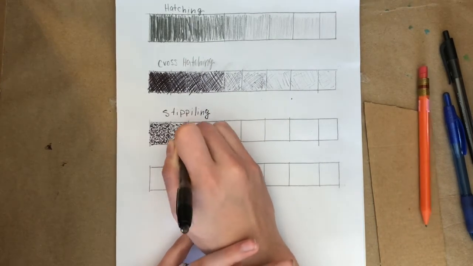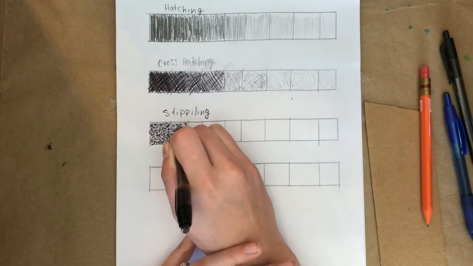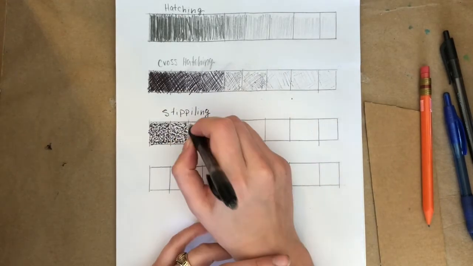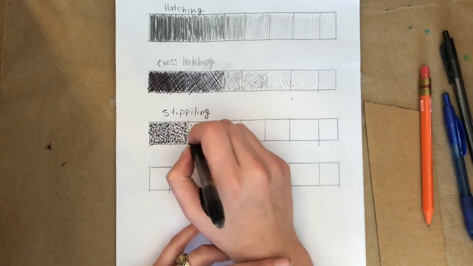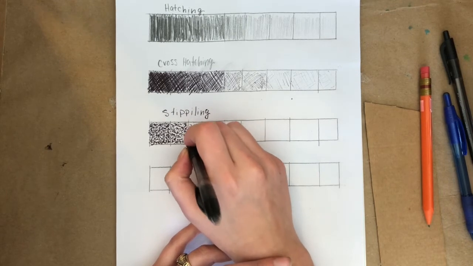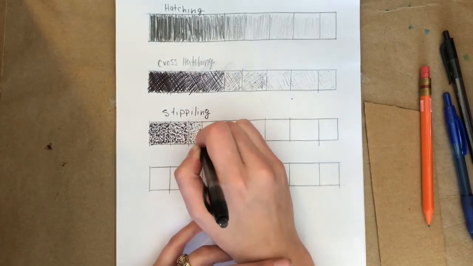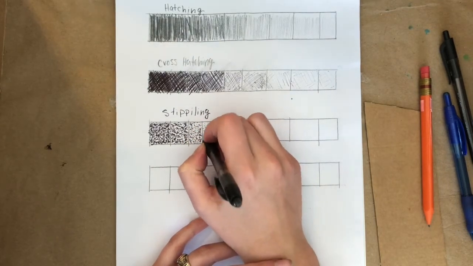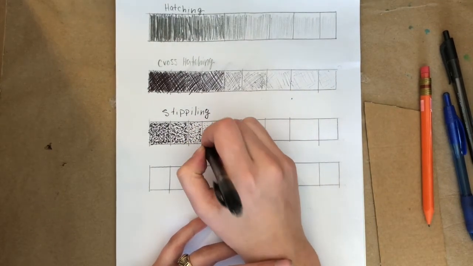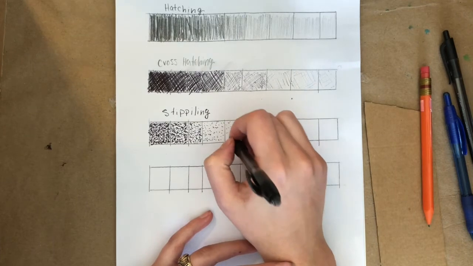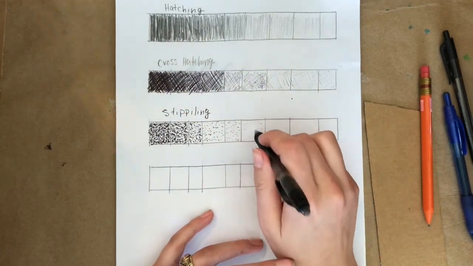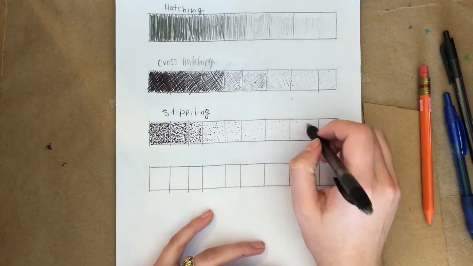Keep in mind that as you're filling out this scale or any of them, you can always go back to the left and add more to even it out. You'll see me do this towards the end of the clip where I am spreading out the dots towards the right, but then I realize the middle ones kind of look similar, so I go back and add some more dots to the left ones so that they even out.